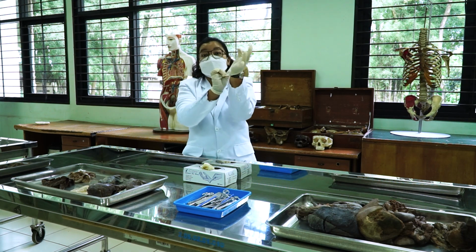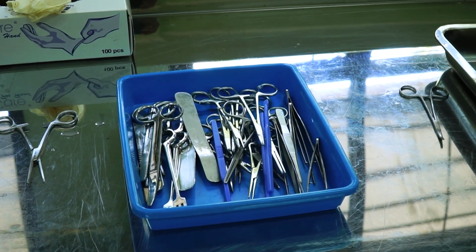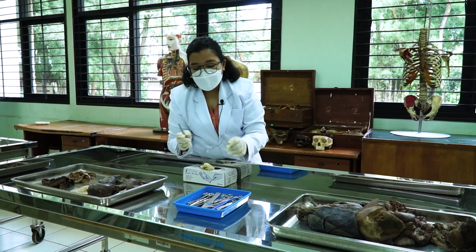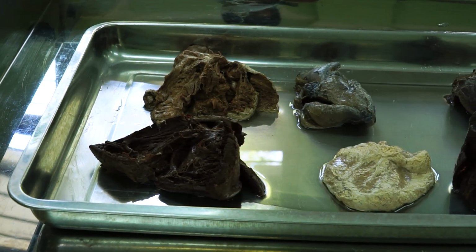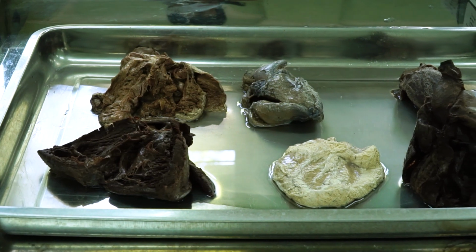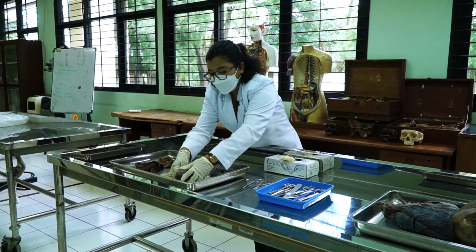And in addition to the gloves, we usually use tools as well to see more. Let's see here. These are the heart. Let me put this aside first. The one you just saw before, okay?